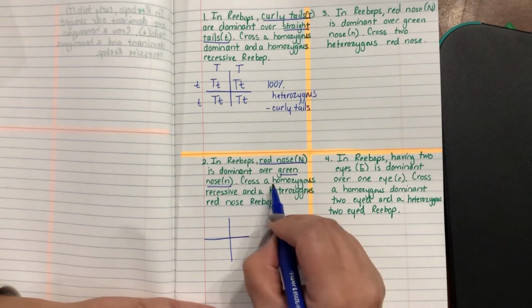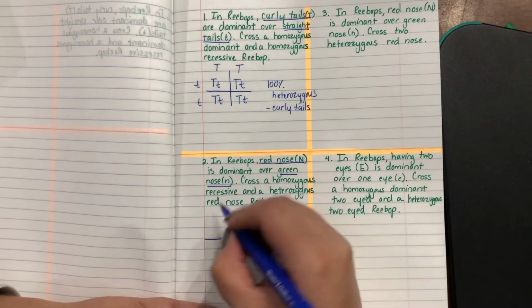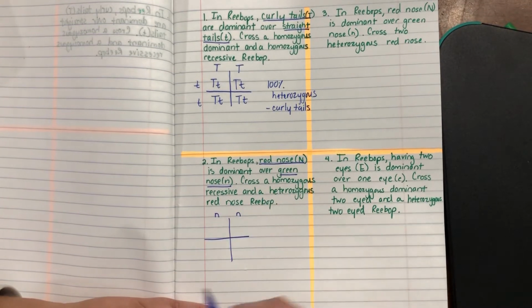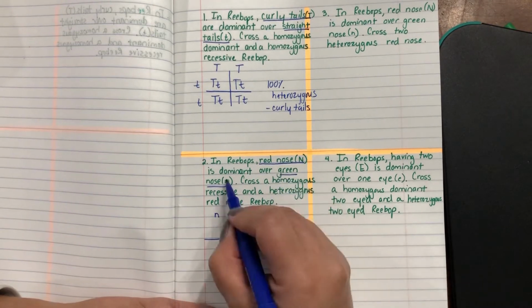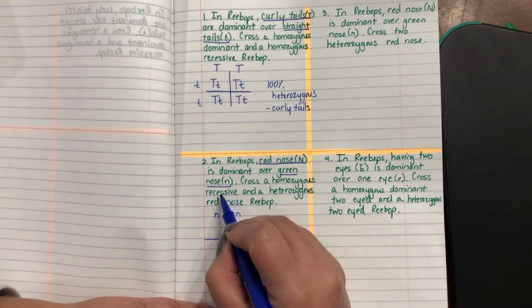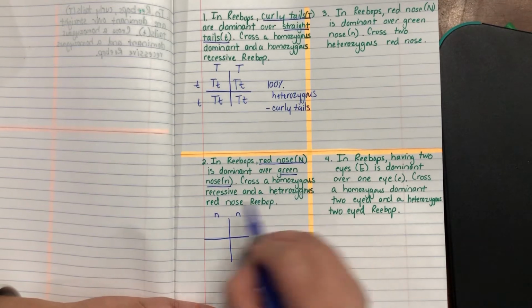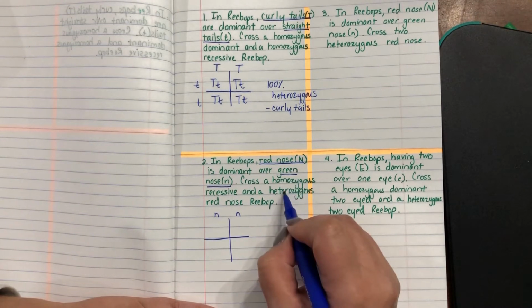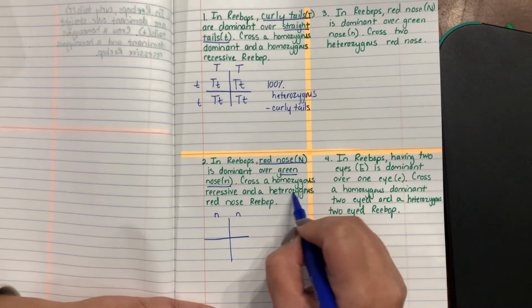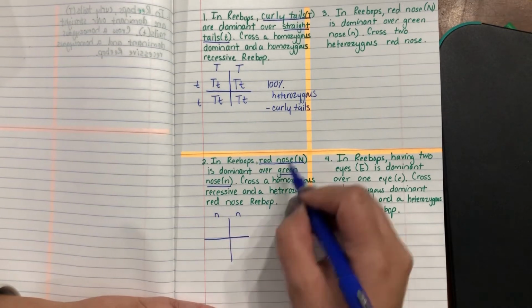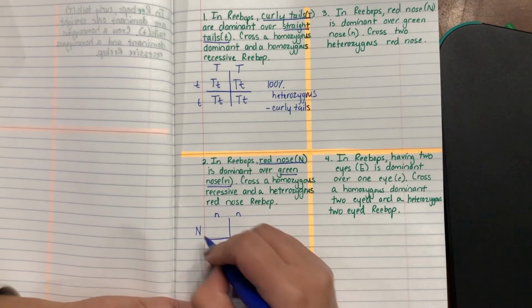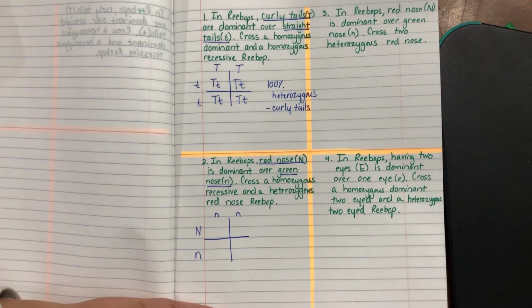I'm going to cross a homozygous recessive, which means I'm going to have 2 little n's because homozygous means same, and recessive is my lowercase allele. And a heterozygous red nose, where heterozygous means different. So I have 2 different alleles, and it's going to be red nose, so it's going to be capital N, lowercase n. I'm going to write that in right there.